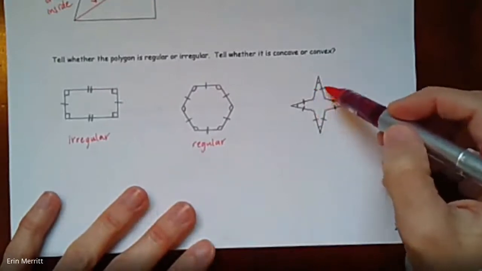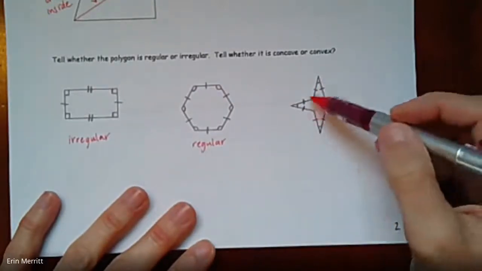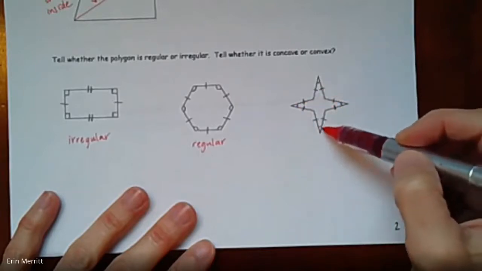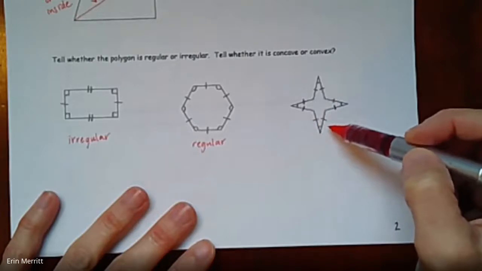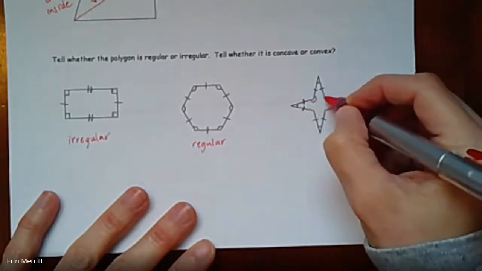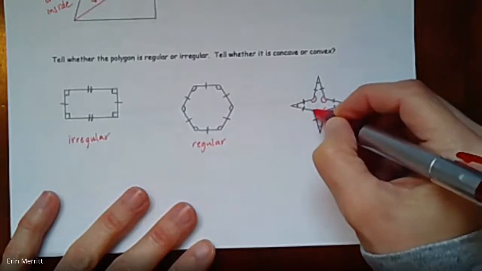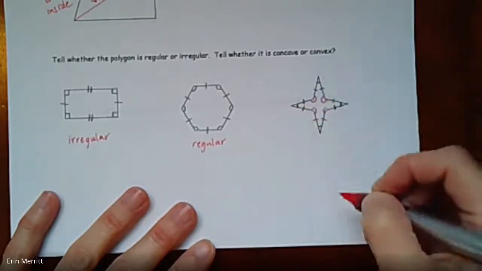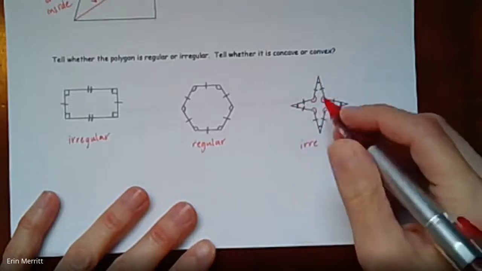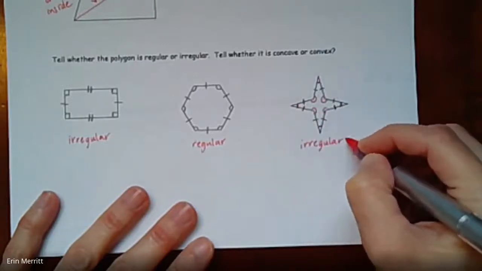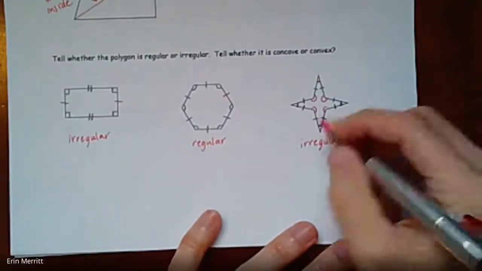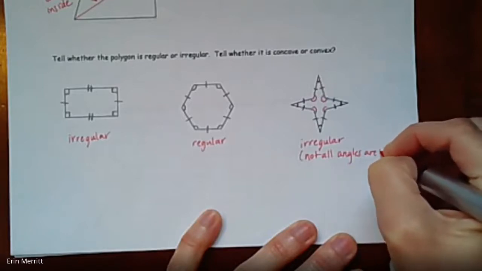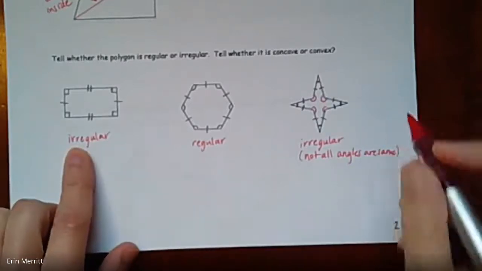For this one, all of those little sides, it kind of looks like a little star, are exactly the same. But if you look at the angles, they've only got 4 angles marked. And there's 8 sides, which means there's 8 angles. The other angles are these ones here, here, and here, which are very obviously not the same as those little acute angles there. So this one would be irregular. And in case you need to write yourself a note as to why not, it was because not all the angles are the same. Whereas this one was not all the sides.